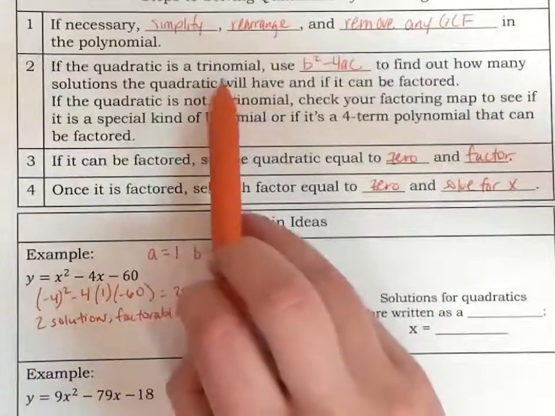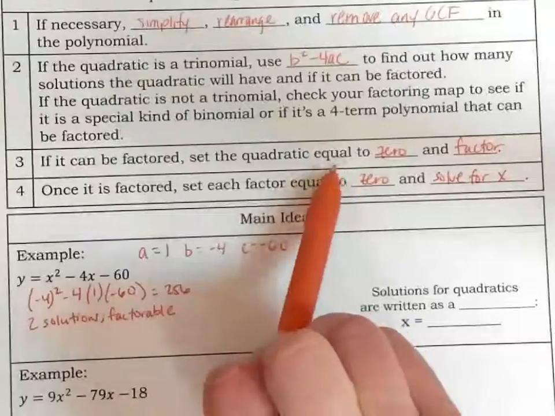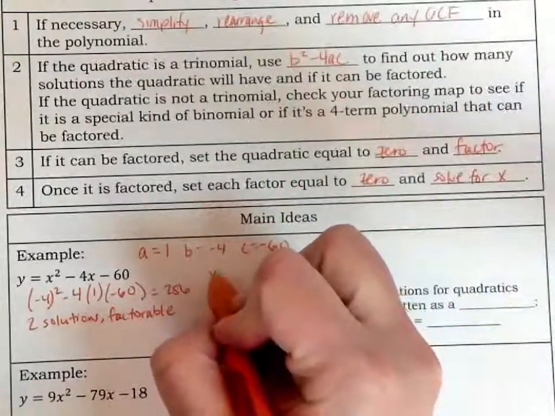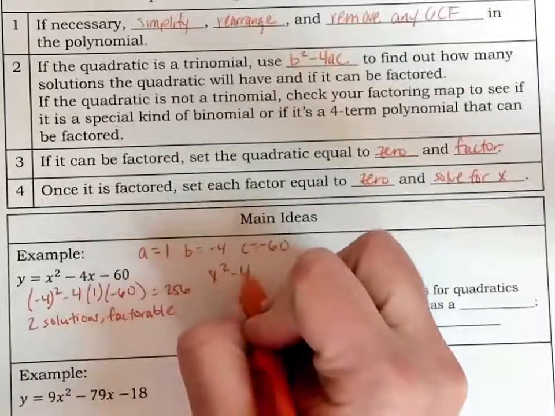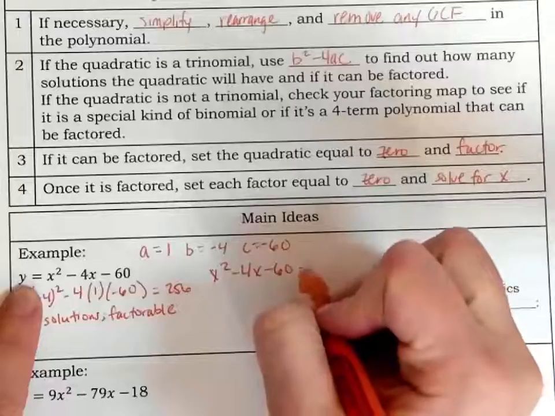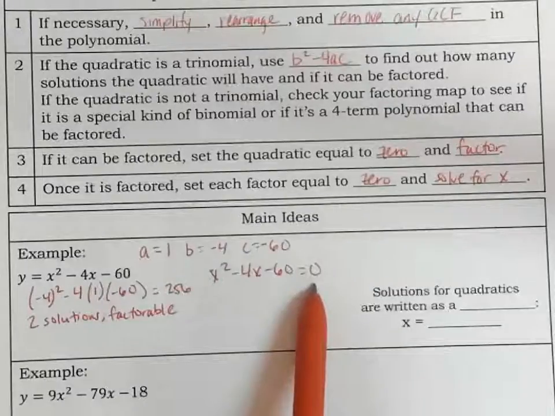So now that we have done that, we know that it can be factored, so we're going to take this quadratic and set it equal to 0 and factor it. We're going to do x squared minus 4x minus 60, and instead of the y, we're going to look for where y is 0 because we're looking for x-intercepts, which means the y value of an x-intercept is 0. So we're going to replace this with the 0.